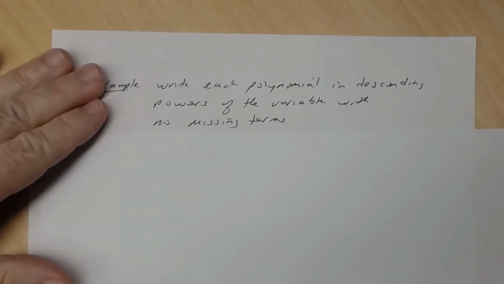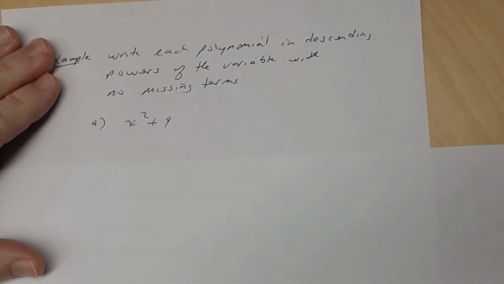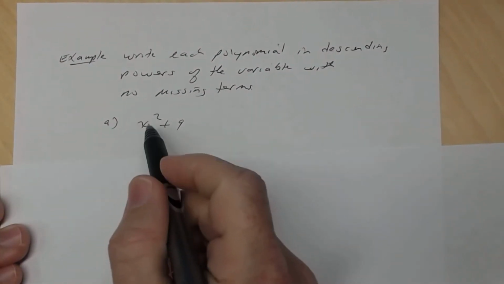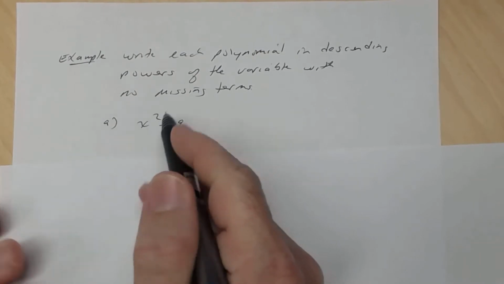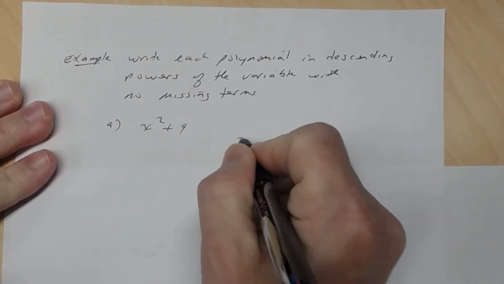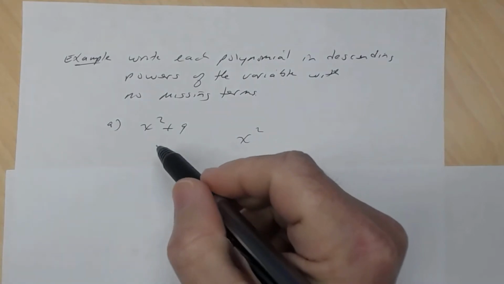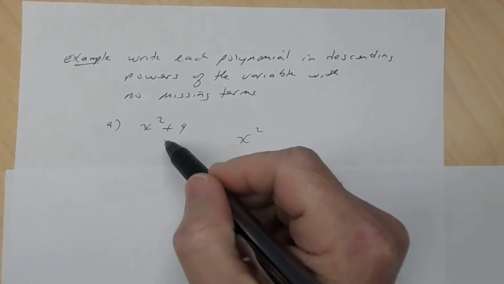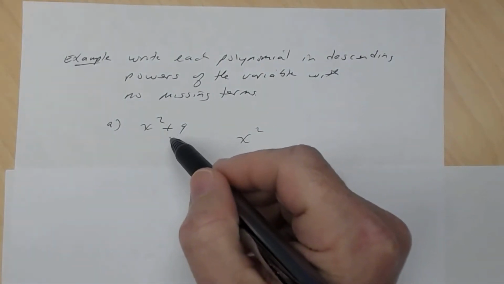All right, so number 1. So we have x squared plus 9. So the largest exponent I see is 2. So I'm going to write that first. So x squared. The next exponent that you would see would be x to the first. It is missing. So x to the first is missing.